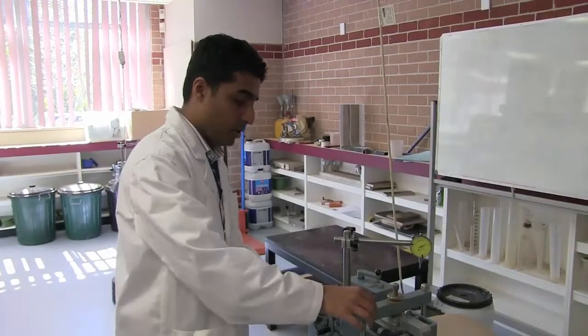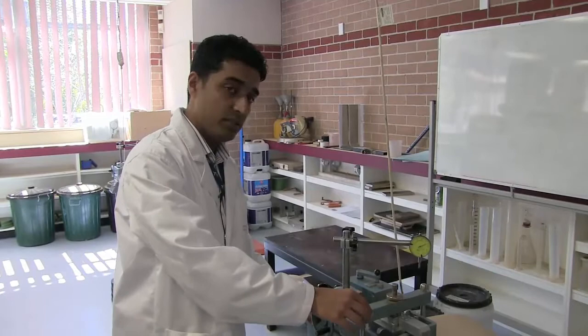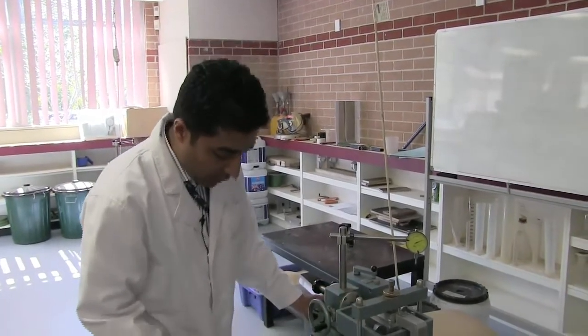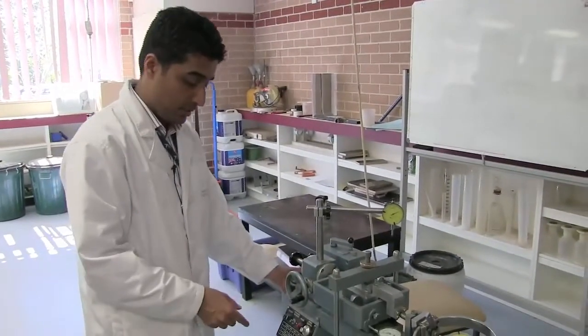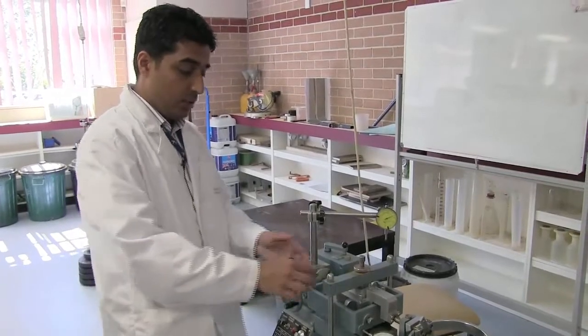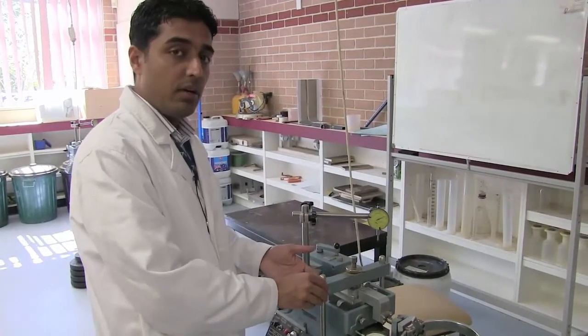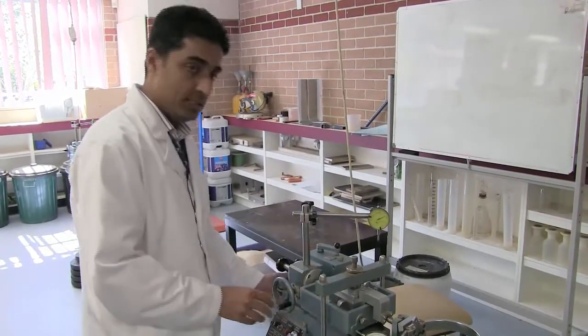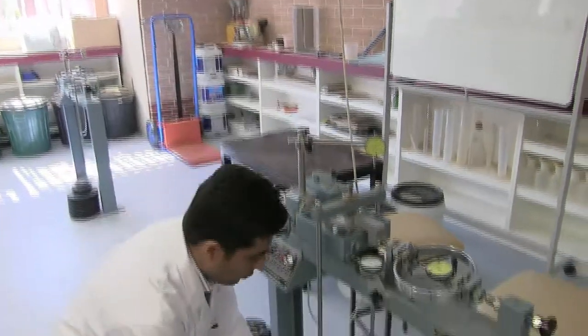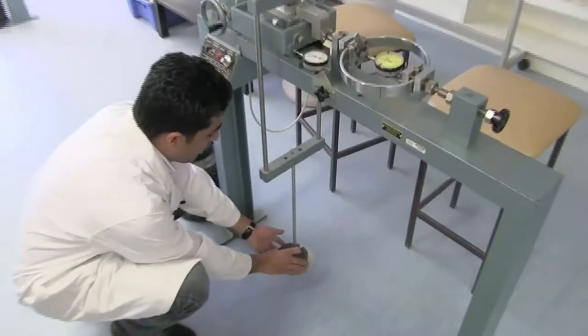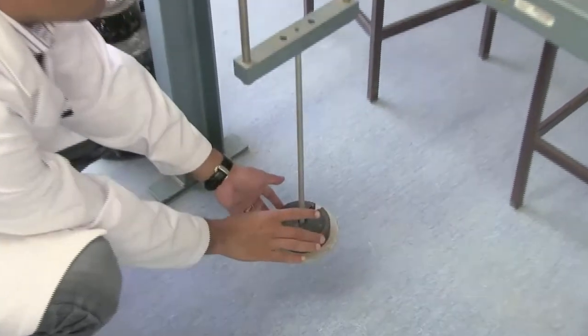Once you place the hanger on top of the soil shear box, you have to place the 5 kilograms in the loading tray. The loading tray itself weighs about 4 kilograms, so we only place 1 kilogram weight, so the total would be 5 kilograms of normal load on the soil sample.